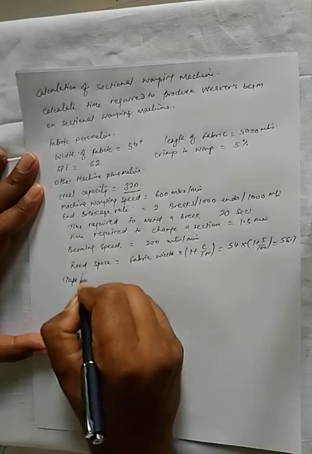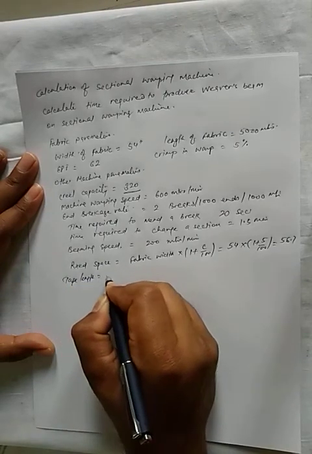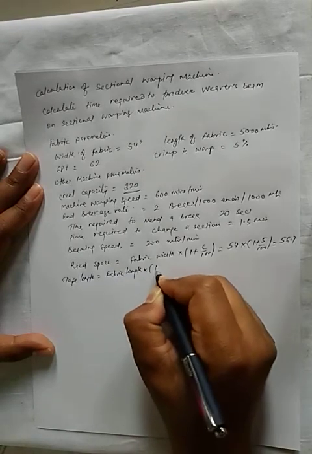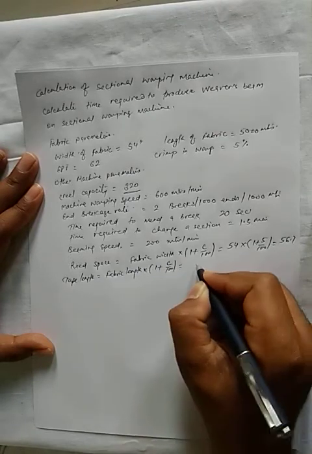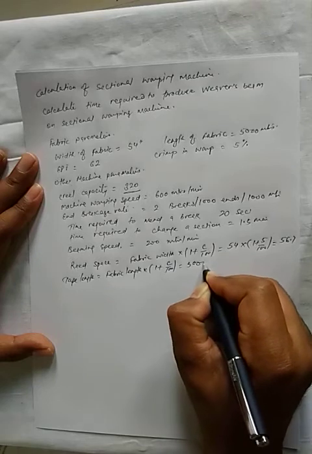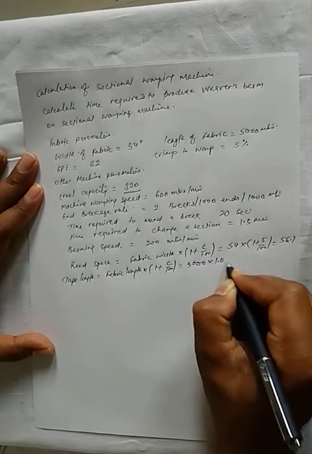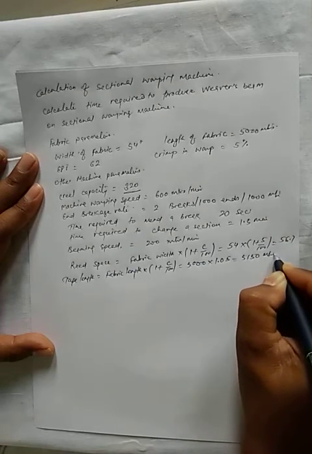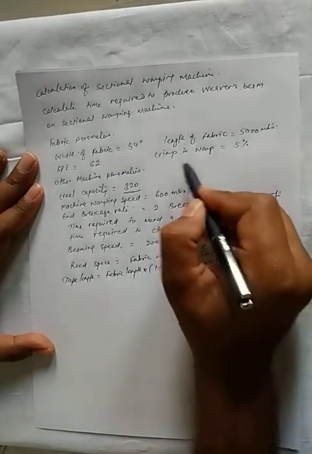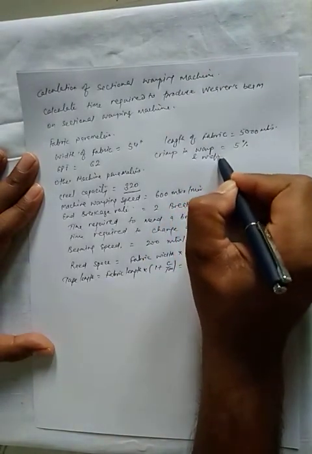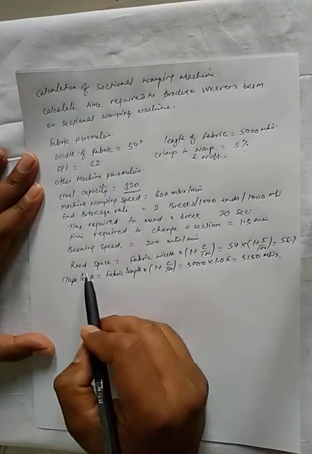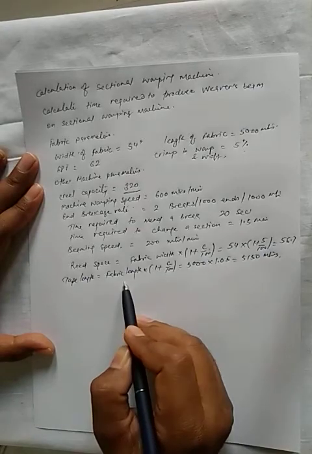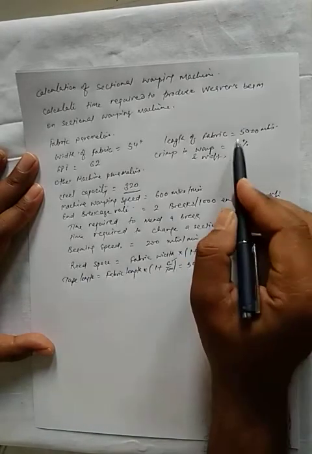And tape length, that is fabric length multiplied by crimp, that is 5000 multiplied by 1.05, and that is 5150 meters. Here we have taken crimp in warp and weft as 5%. Therefore, in the case of reed space we are adding 5% crimp, and in the case of tape length the crimp is the same 5%.